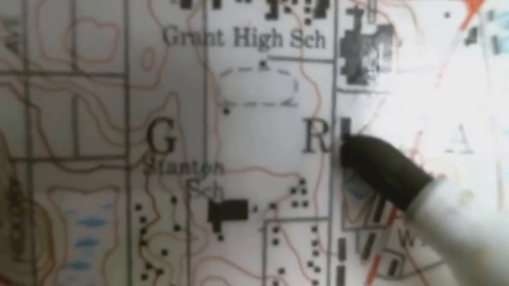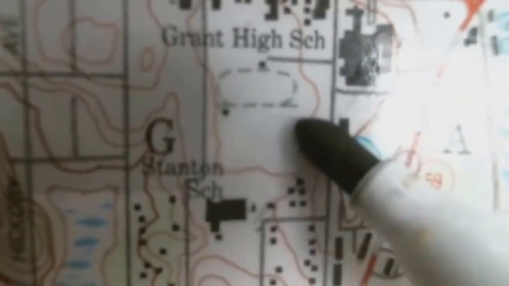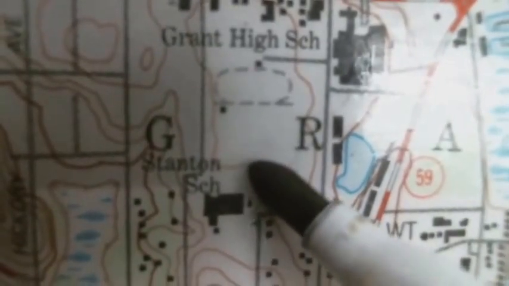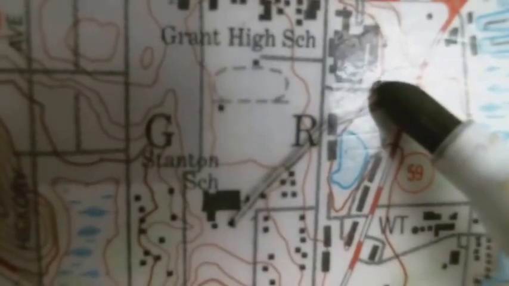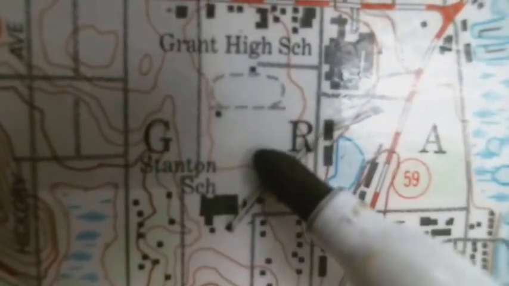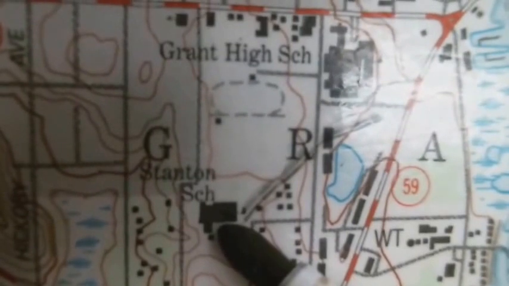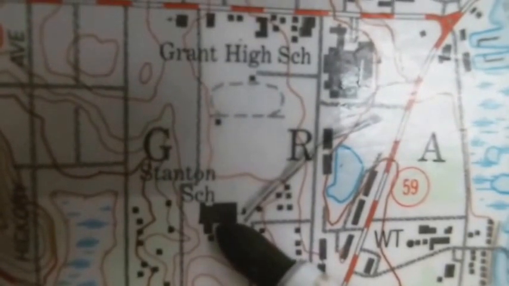Number 31, find the elevation of Stanton School. Okay, here's Grant, and Stanton is right here. Find the elevation of that. So this line here is 750. We go up one step, 2 steps, and then estimate another half step. So from Grant's elevation, estimate 2.5 intervals higher. You do the math.